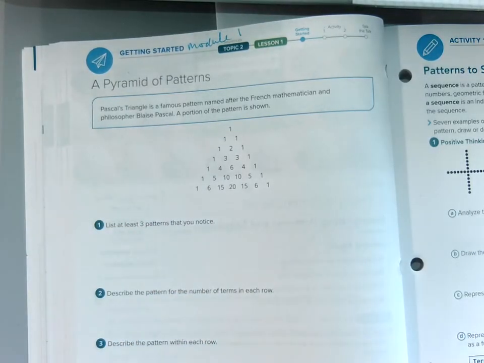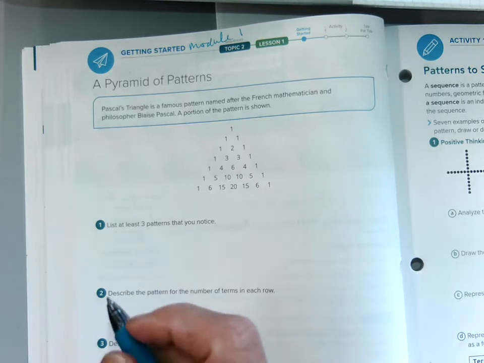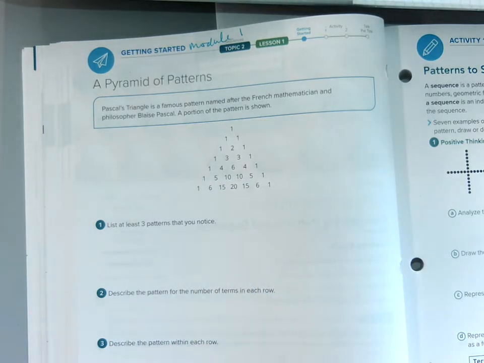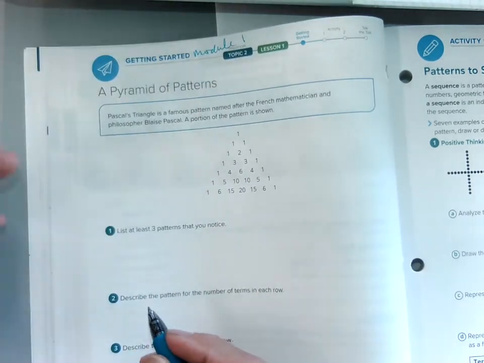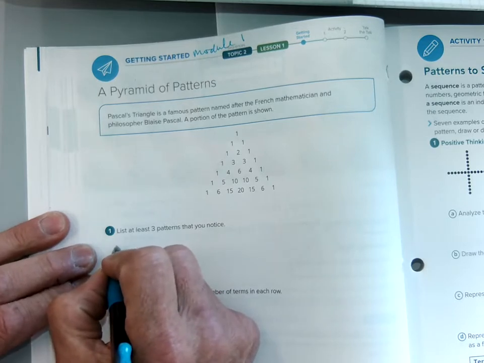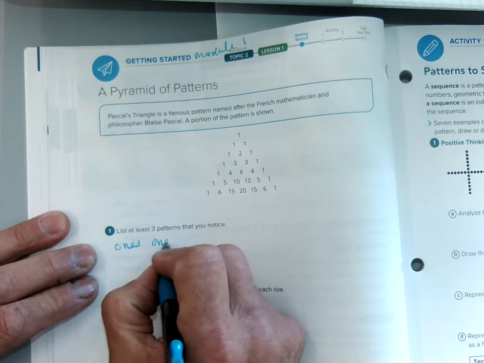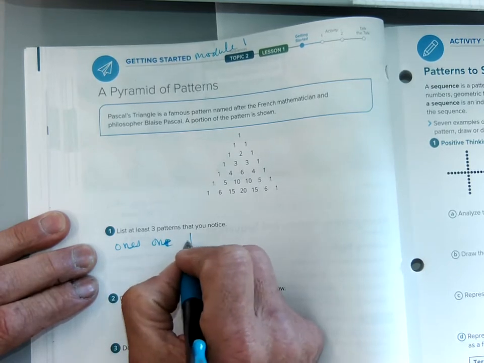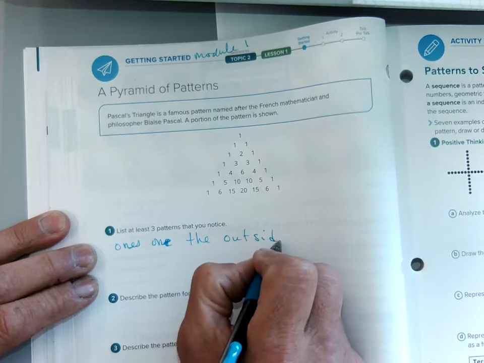Okay, so if I look at this, it's called Pascal's triangle. Okay, so it says, all right, list at least 3 patterns you notice. So I don't know, you guys look at it. This pyramid thing right here. I mean, one of the things I notice is that first of all, I see ones on the outside. I see that, all these ones, right?